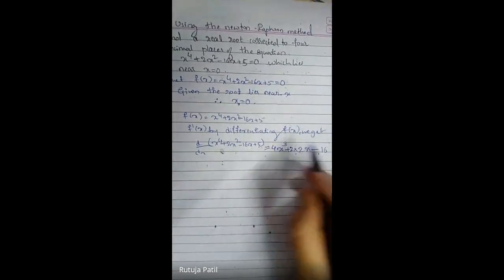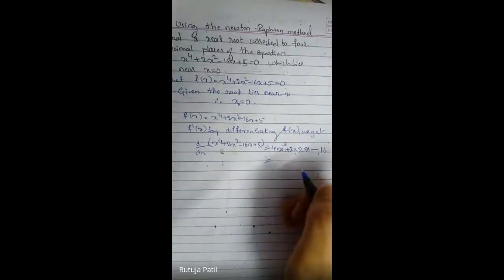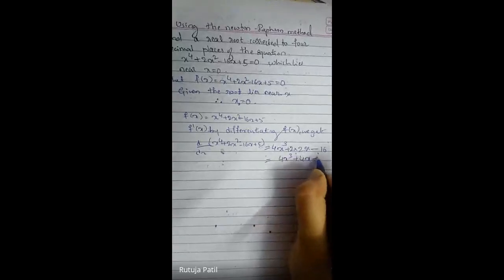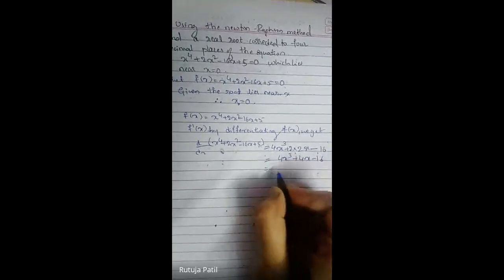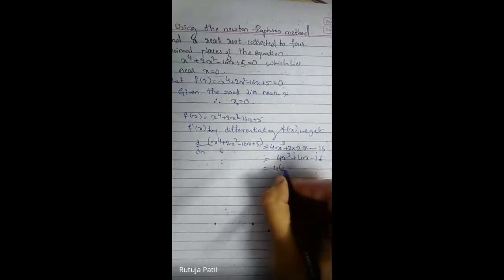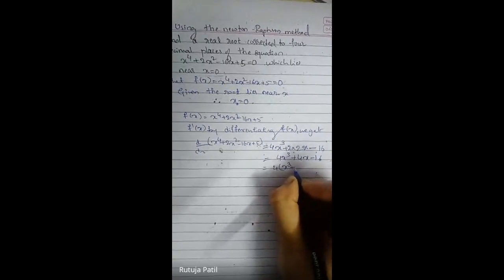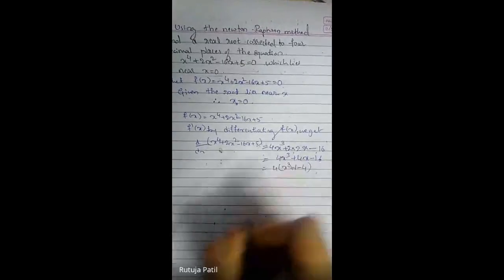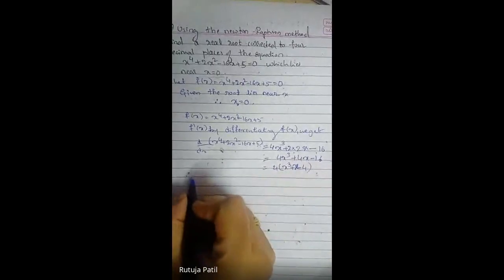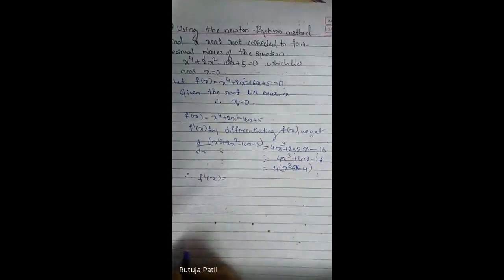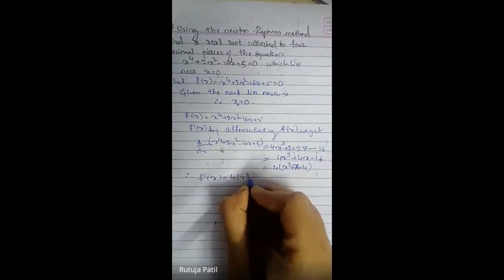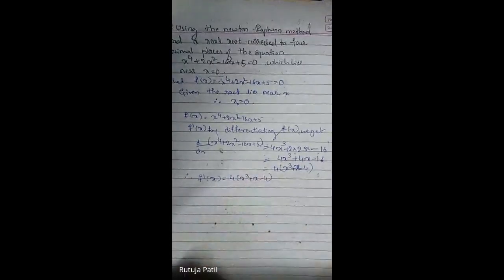The differentiation of a constant is 0 only. If I further reduce this, what do I get? 4x cube plus 2 into 2 is 4x minus 16. I take this 4 outside, and I am left inside with x cube plus x minus 4. Therefore, f dash of x is 4 times x cube plus x minus 4.